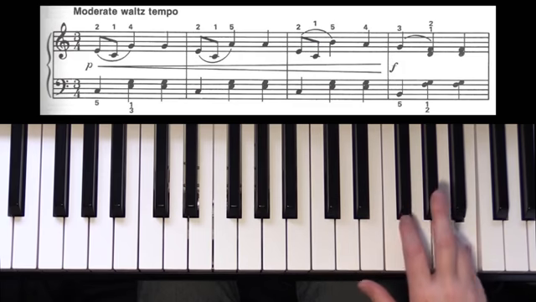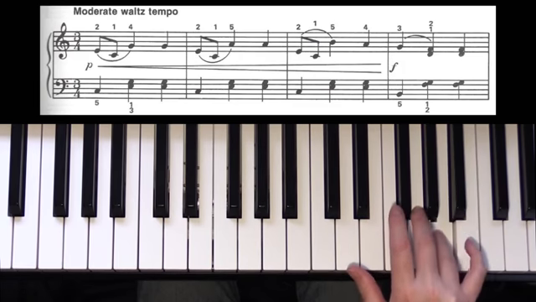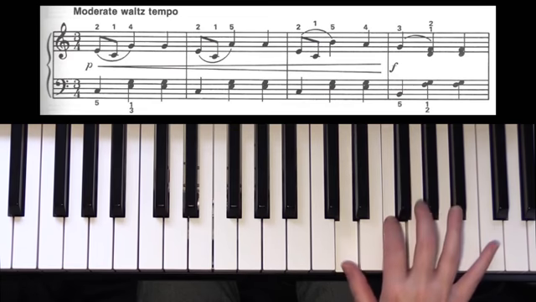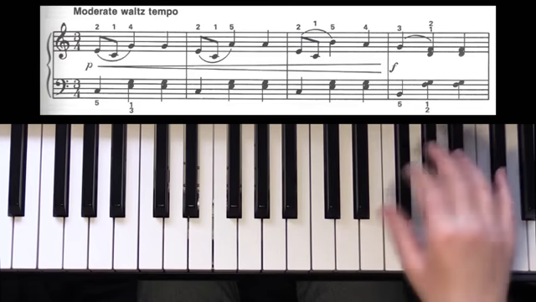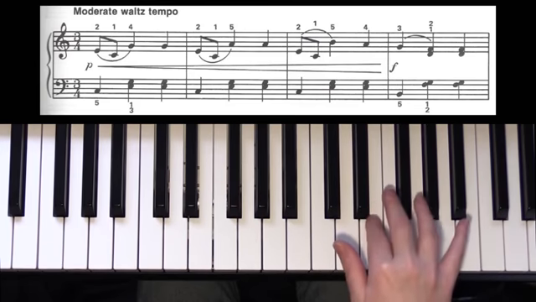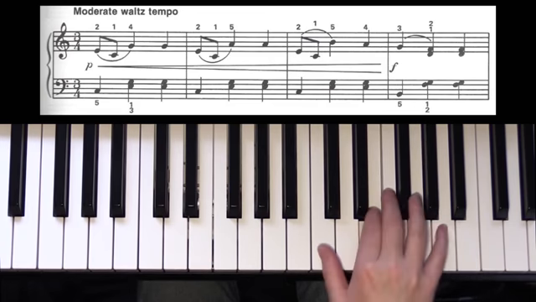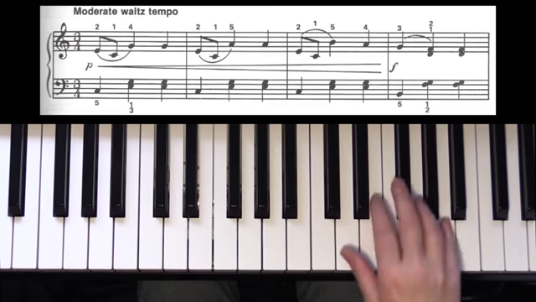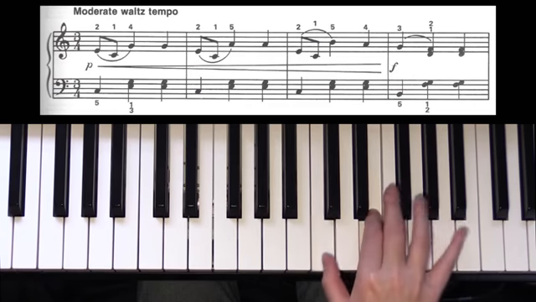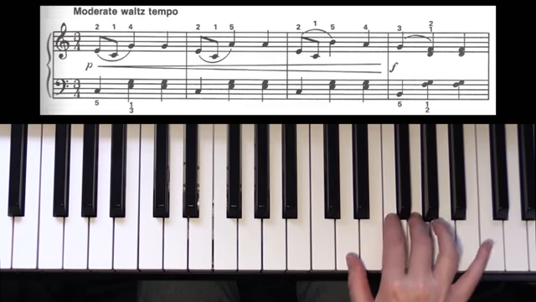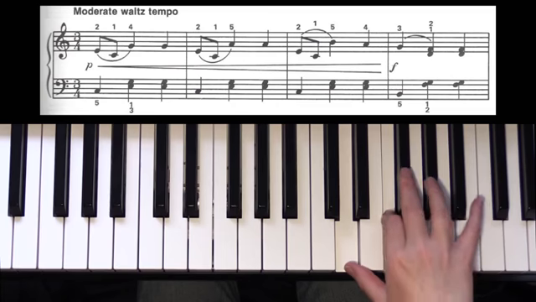2 and 3 and. In the last bar we're on G with our third finger, 1, and finishing off with an interval on D and F with fingers 1 and 2 on beats 2 and 3. I'll do that whole line again. 1 and 2, 3, 1 and 2, 3, 1 and 2 and 3 and 1, 2, 3.